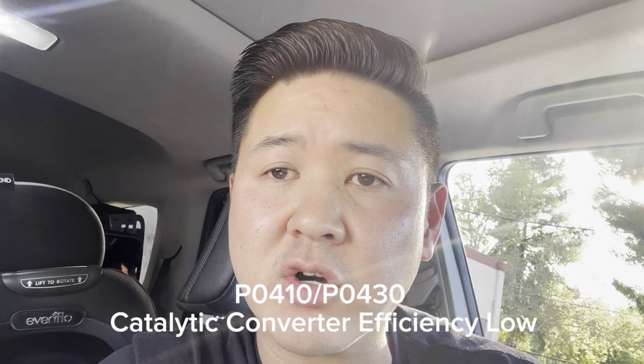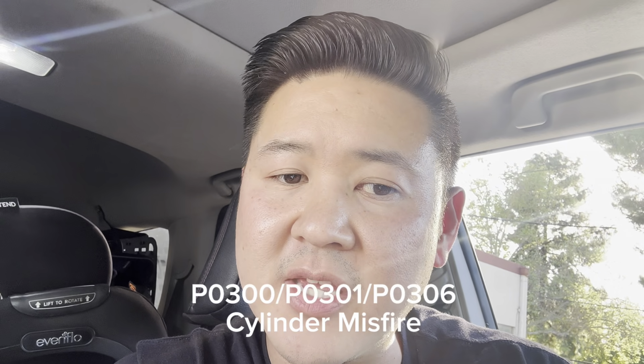Now, the not so serious issue where you can drive it to a mechanic or take it in tomorrow is going to be the P0420 or the P0430, which is the catalytic converter efficiency, meaning it's low. It's not going to be a huge major repair, but it's going to cost you more the longer you wait. So you do still want to take that in. P0300, P0301, P0306. This is a random or cylinder specific misfire. It will damage the catalytic converter over time, as well as the O2 sensor, so take that in shortly.